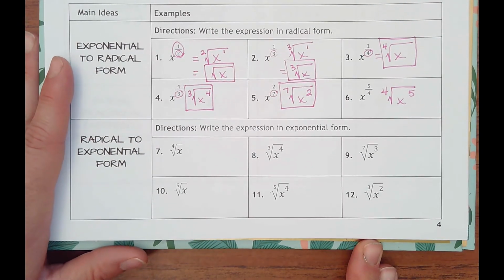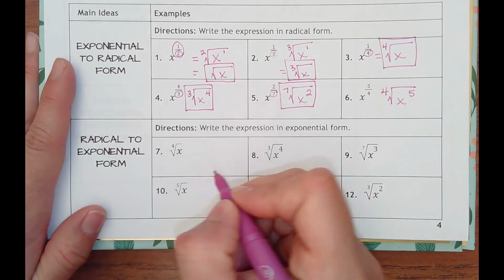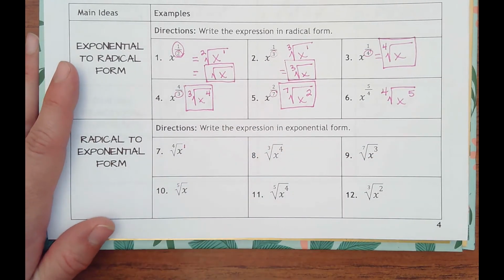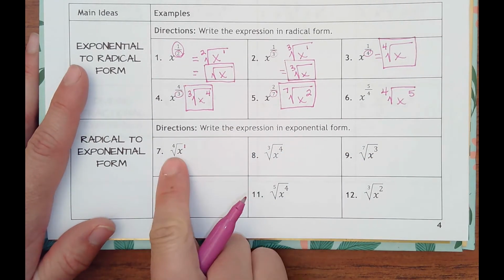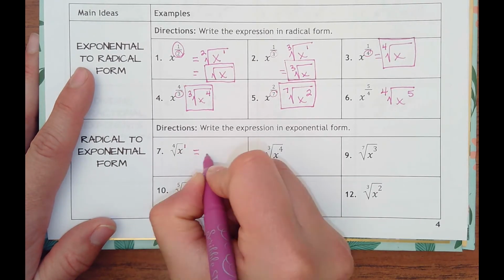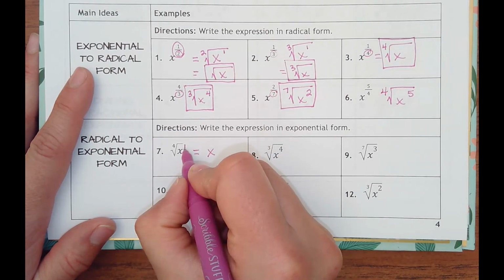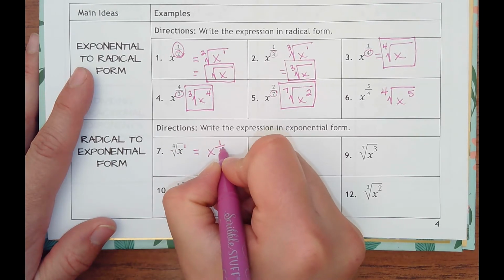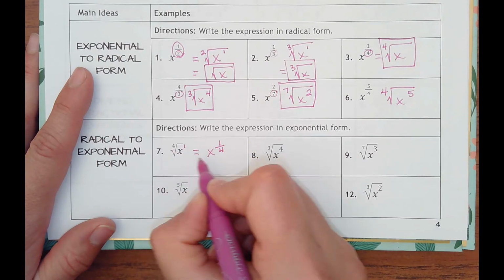All right, now let's go the opposite way. You want to know what the power is on the base that's inside the radical. So this is just x. X to the first is what it really is. So you would write this as the base is x, the power on x is 1, and then the denominator is that index that's in front of the radical. So this would be x to the 1/4 power.